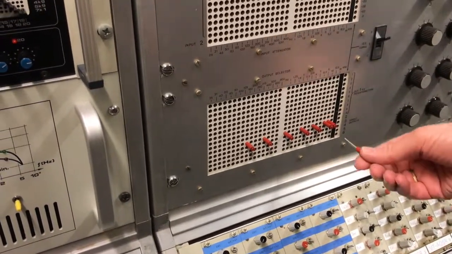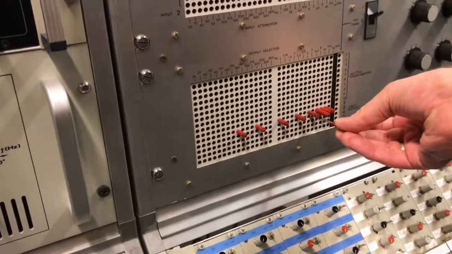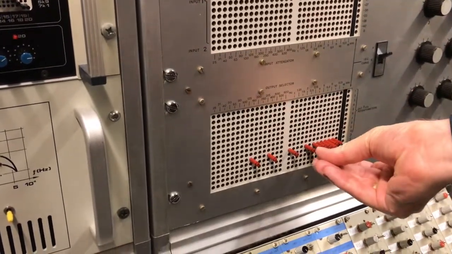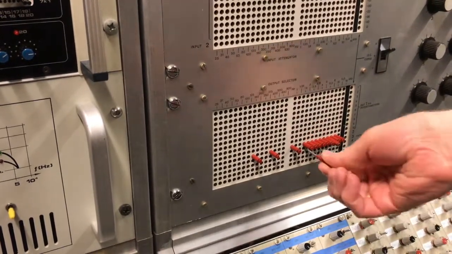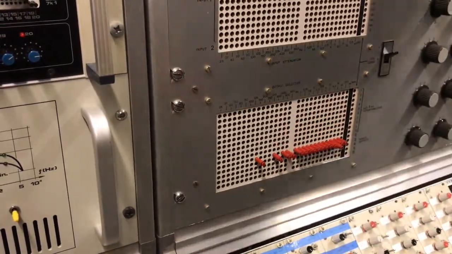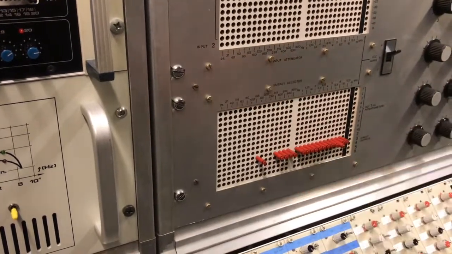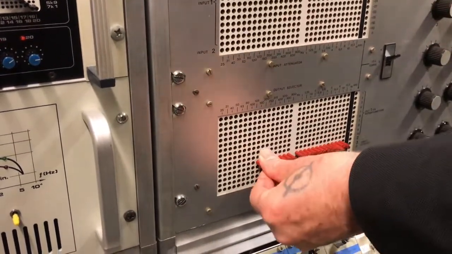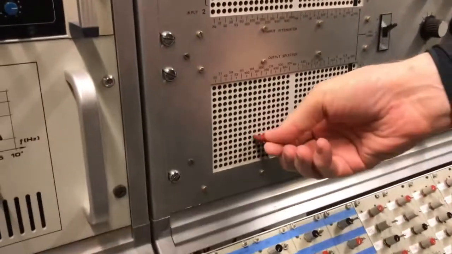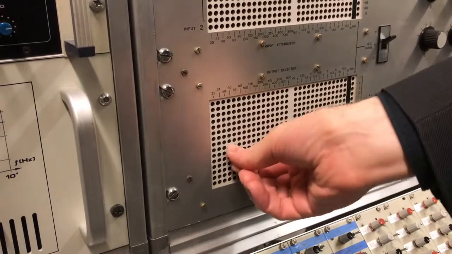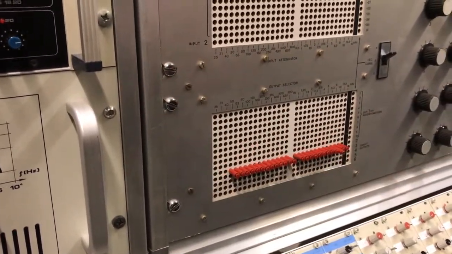So let's try that out. Okay, up to 50 is enough.